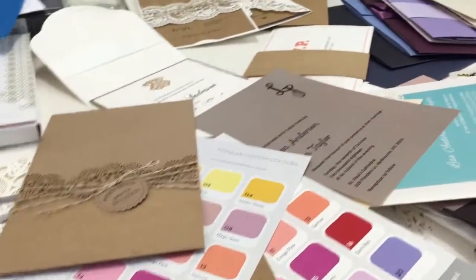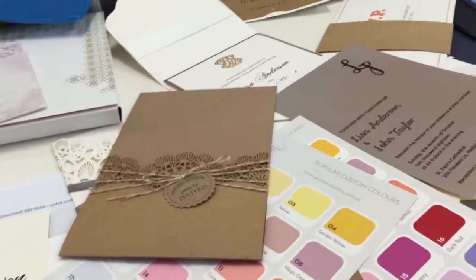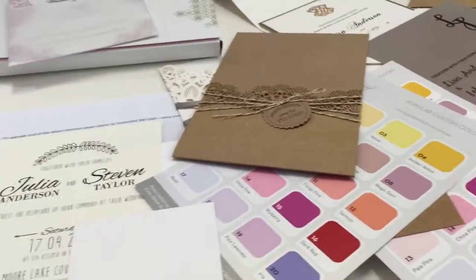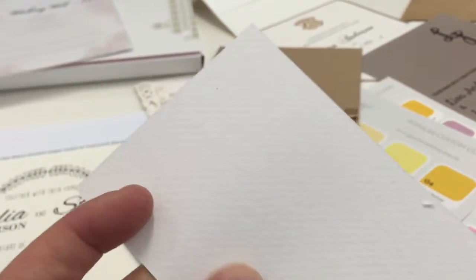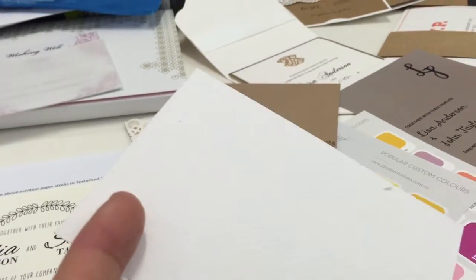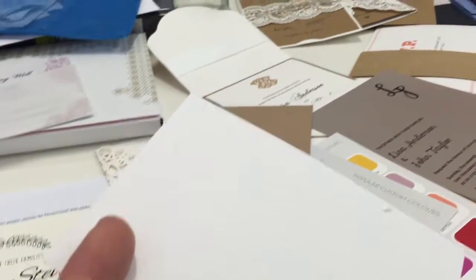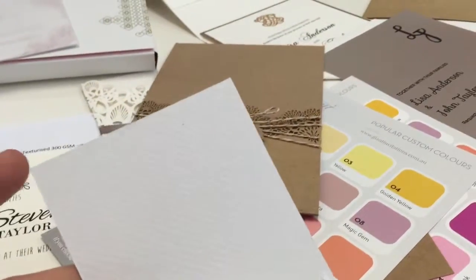There's only one extra cost for these. So to interchange these papers, it's all free. The only extra cost would come into play if you go with this 300 GSM texturized paper. Yeah, so that one costs an extra, I think, 20 cents. You'll refer to my document for exact number. And that's the only time that the customers will be asked to pay more money.